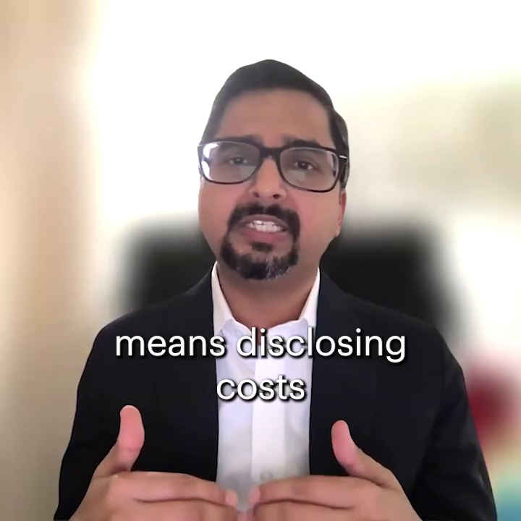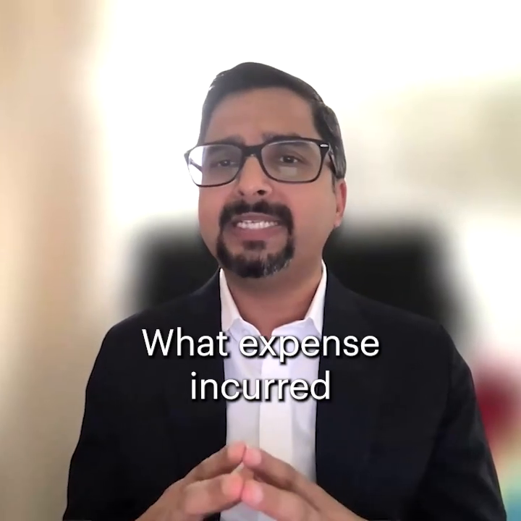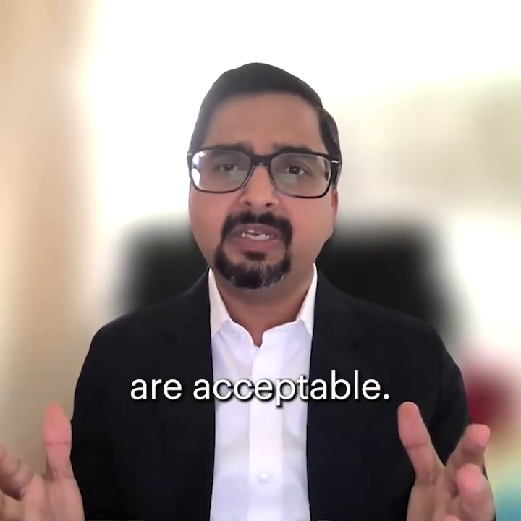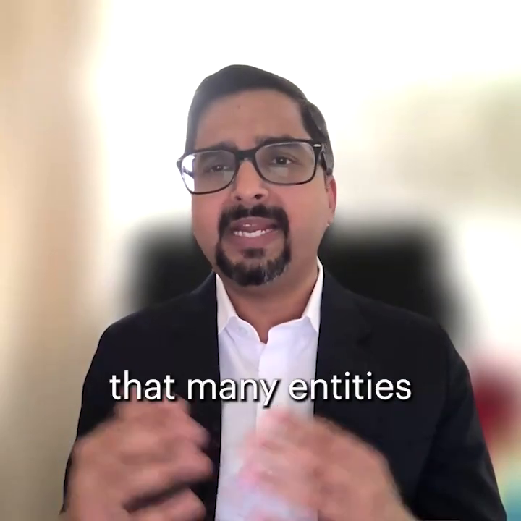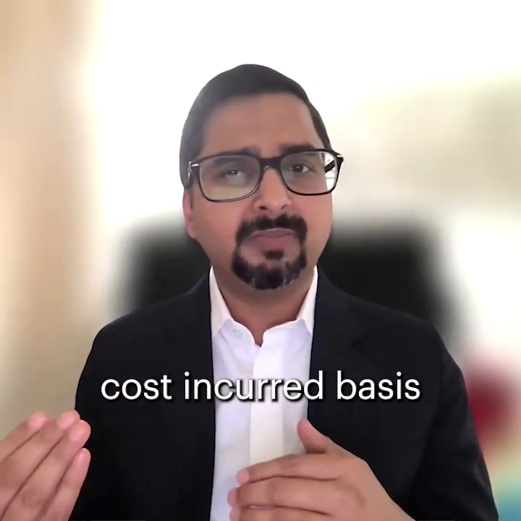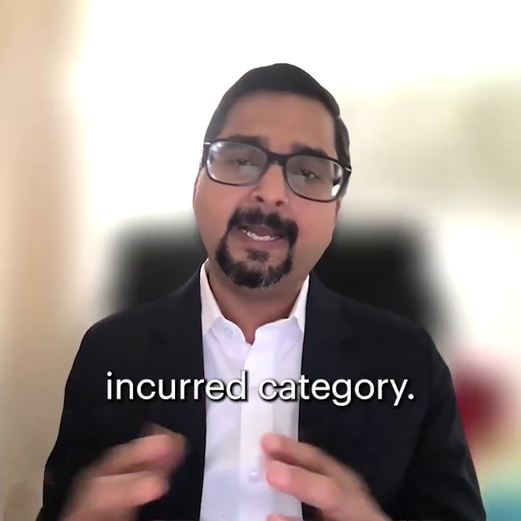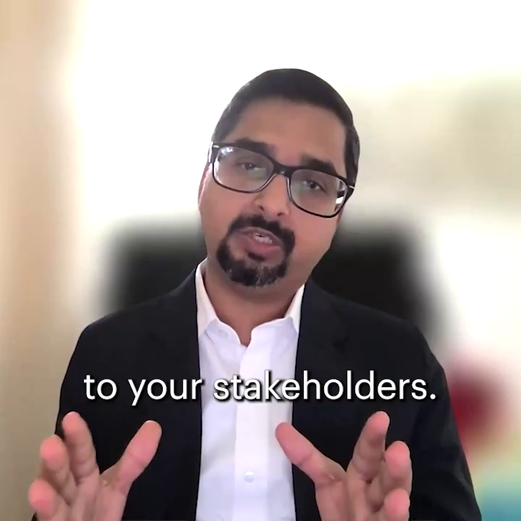Cost incurred means disclosing cost when they are incurred and added to inventory, while expense incurred means reporting cost when inventory is sold. Both methods are acceptable. Whichever you choose must be applied consistently. We expect that many entities will elect to use cost incurred basis due to data collection challenges associated with expense incurred category. This decision will affect how you explain your result to your stakeholders.